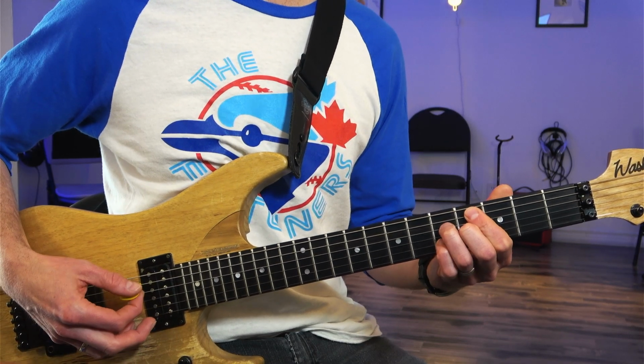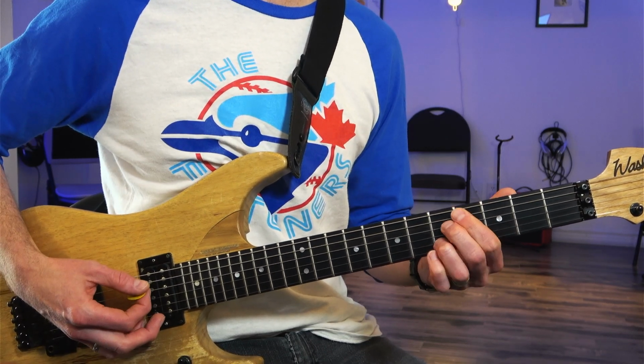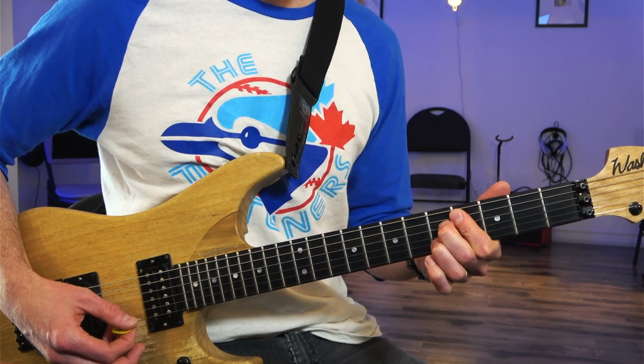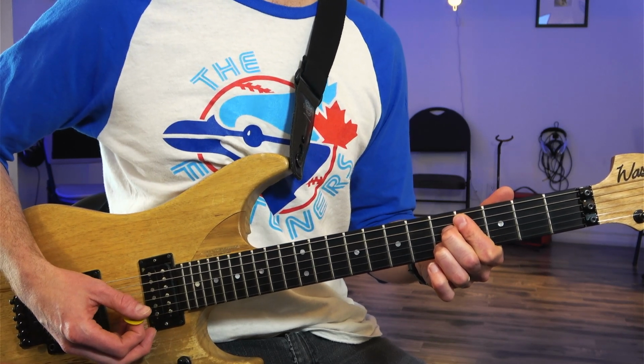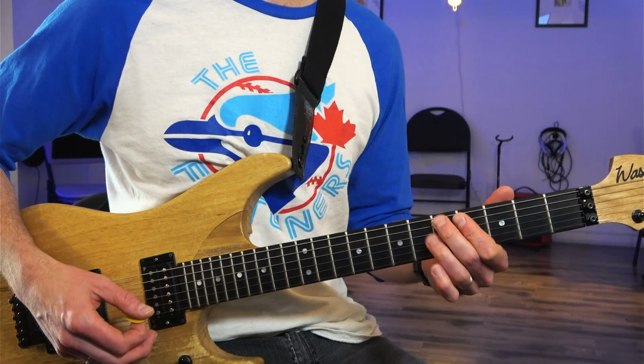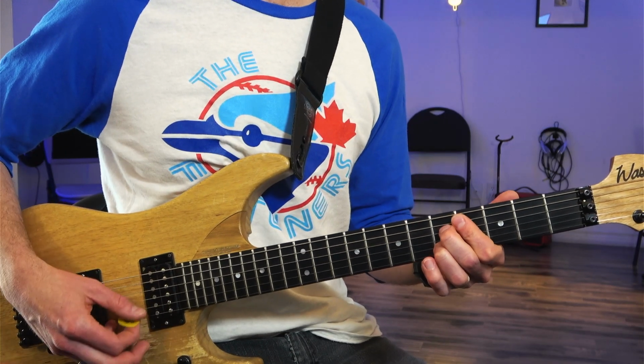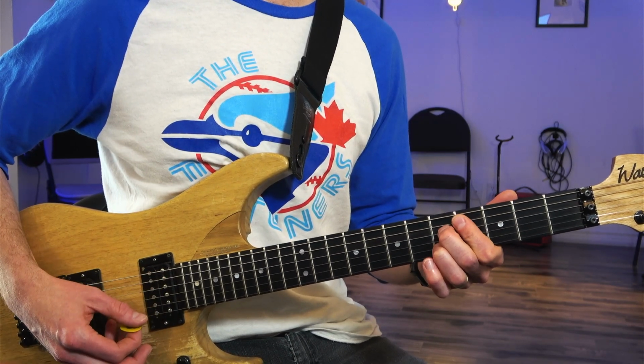You can also do 1 finger per string. I just prefer the bar method here. And that is a C sharp minor 7 flat 5, otherwise known as a half diminished chord, okay? And like I said, I'll get into the theory in a minute behind all these chord shapes.